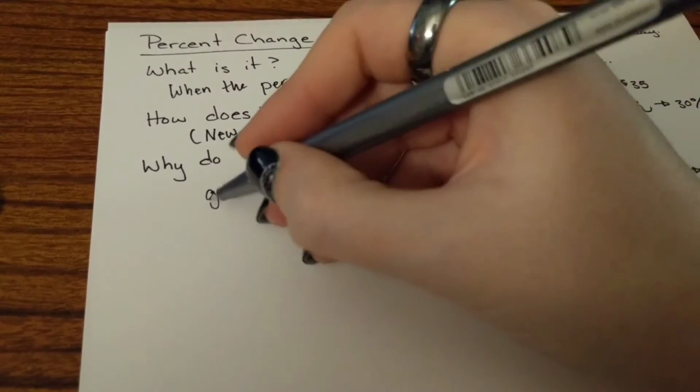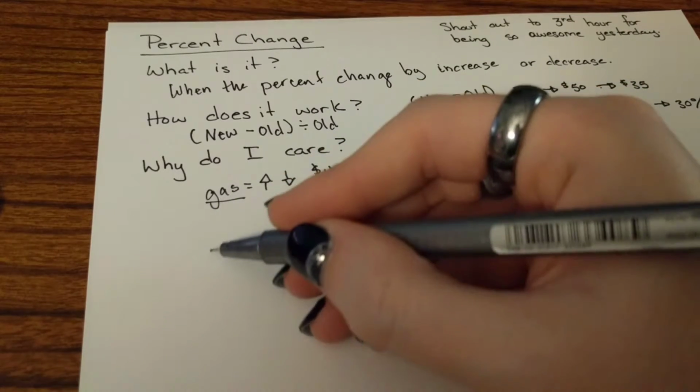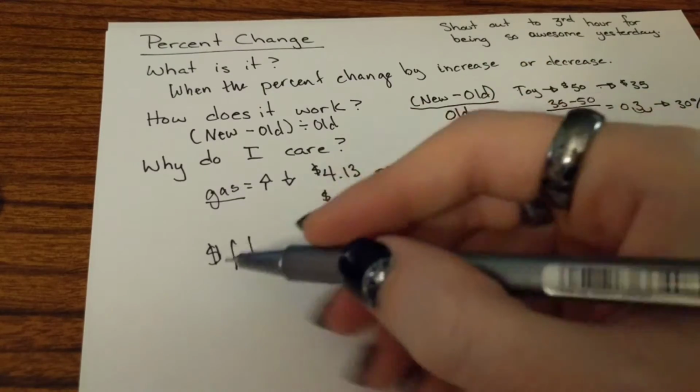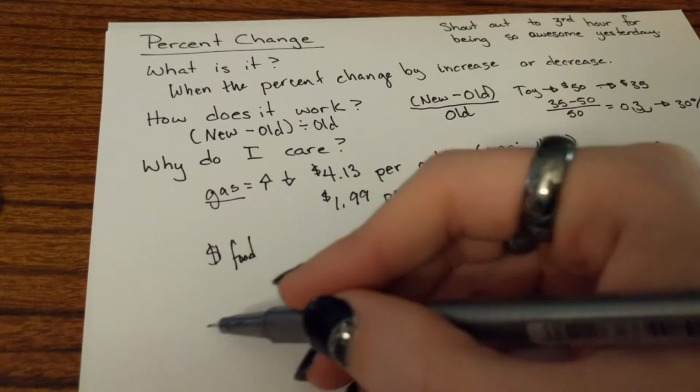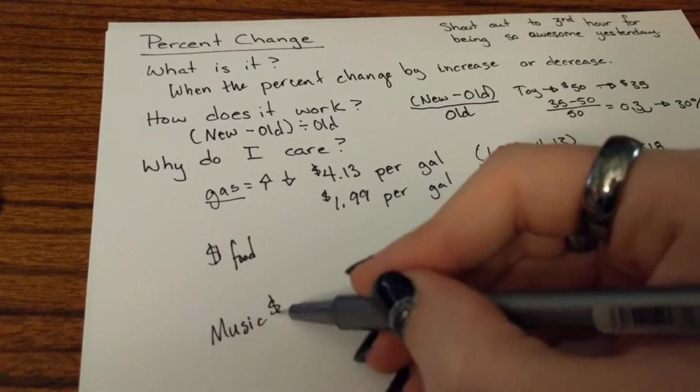Like I said, as an adult, I care about gas. Later on, you guys might care about the price of food, so money of food, right? Another percent change that you can look at is the amount of music. So music prices come out.